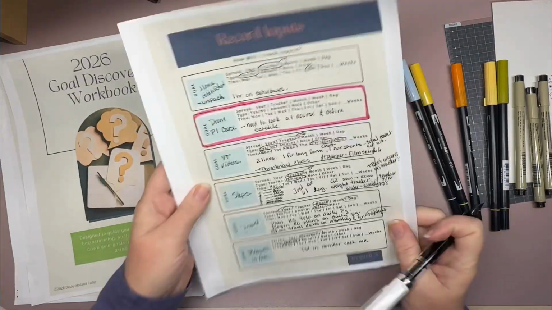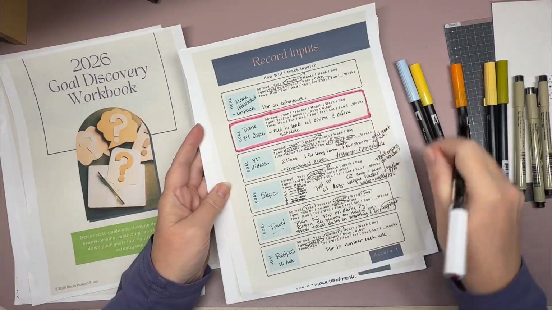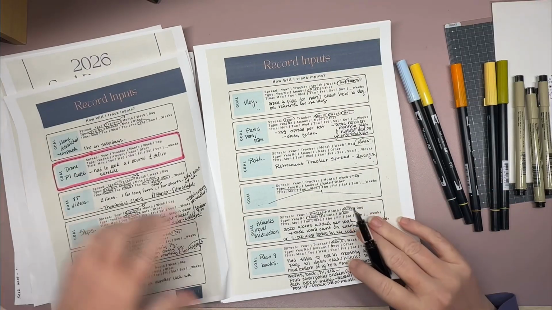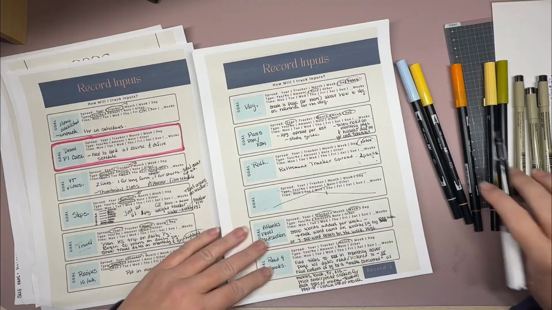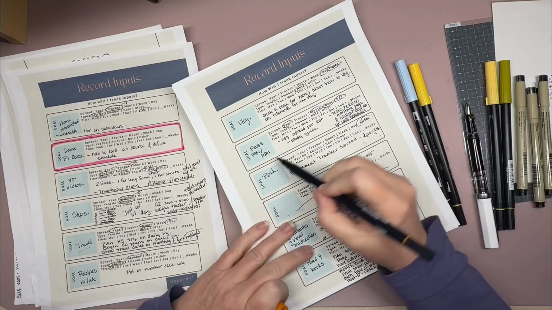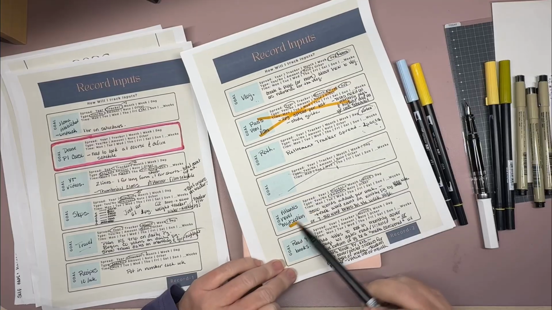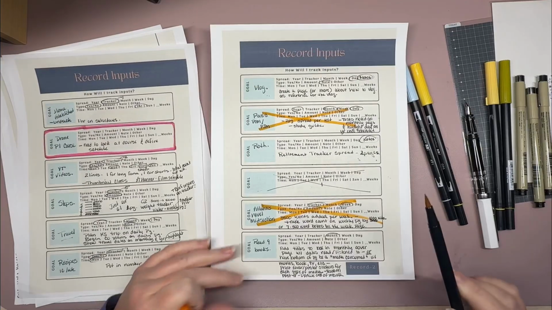So let's go over to here. And again, we did not necessarily define that one. But I am going to cross out the test taking and cross out the writing.